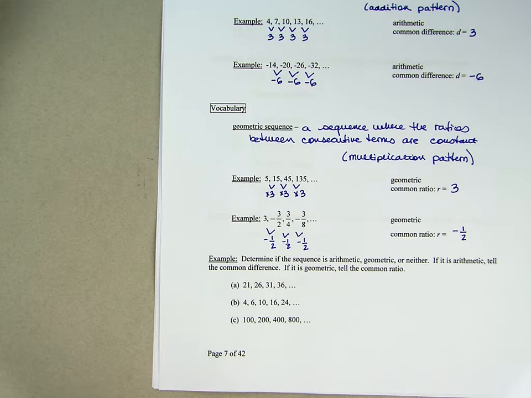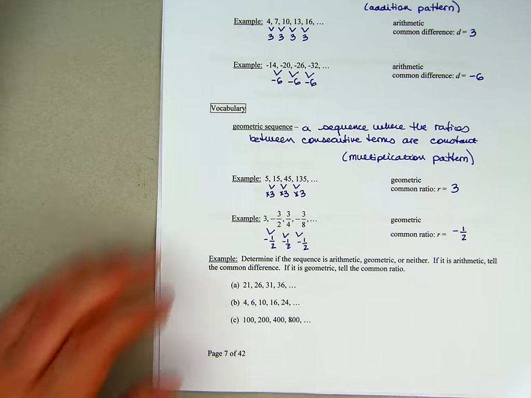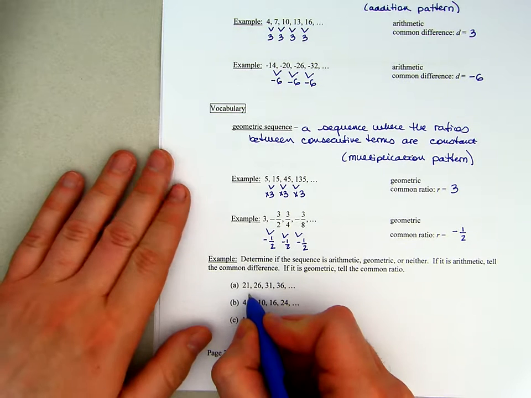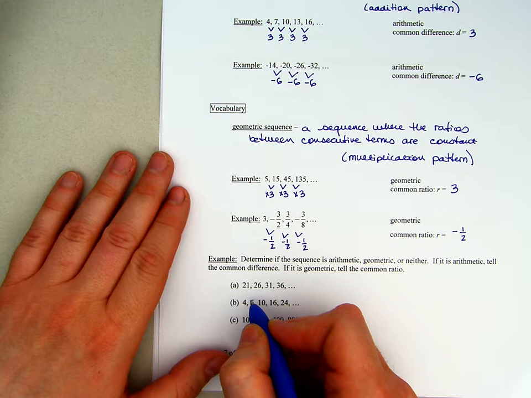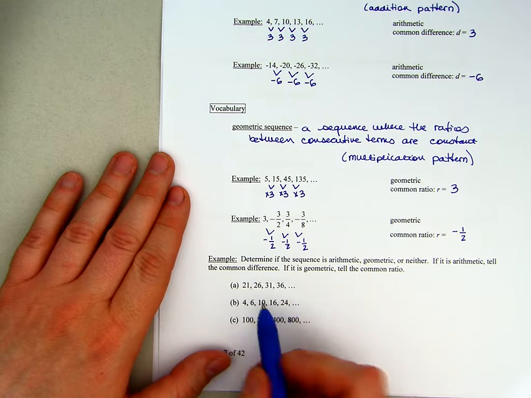Take a look at the 3 problems on the bottom of the page. Figure out if they're arithmetic, geometric, or they don't have to be either of them. If there is no common difference and there is no common ratio, then we're just going to call it neither. Take a moment, see if you can classify those, and if it's arithmetic, tell the common difference. If it's geometric, tell the common ratio. If you're not done, push pause, but I'm going to go on.